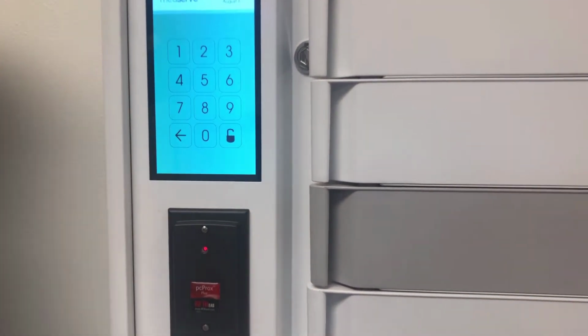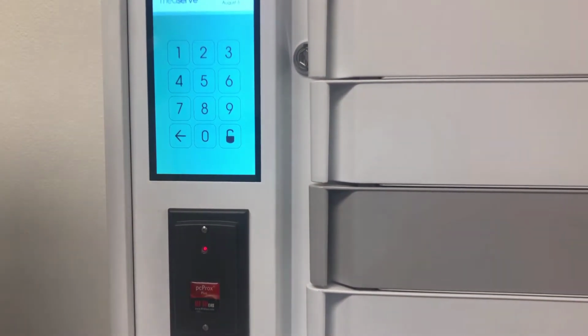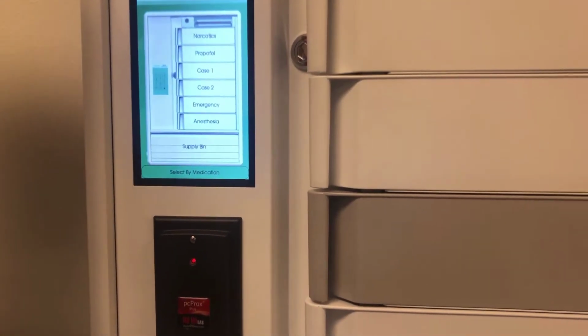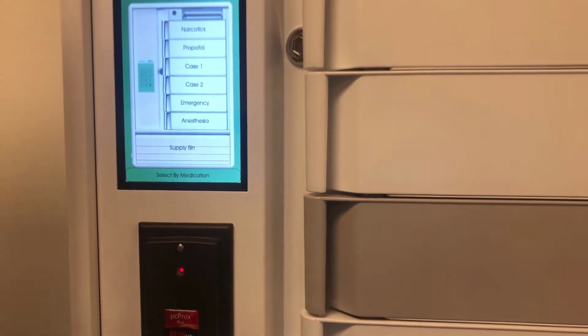And in that example of how I used it, it would have tracked that I went into the cabinet at 2:10 p.m. and I accessed bin 3, which had certain specific contents of drugs at that time. But if you want to have a higher level of tracking, we have the ability to have inventory management of drugs in any bin. So this top bin here, I've labeled narcotics as an example.